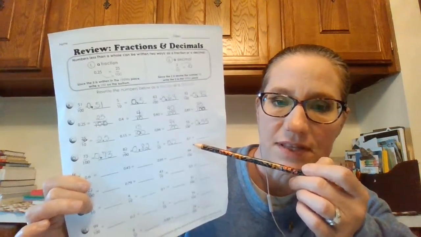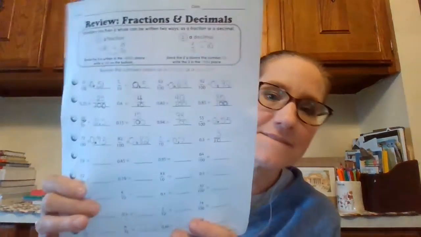Now what am I going to do for this one? 0.3. Change it to a fraction. 3 over 10. Halfway there almost. 0.6. What will that one become?